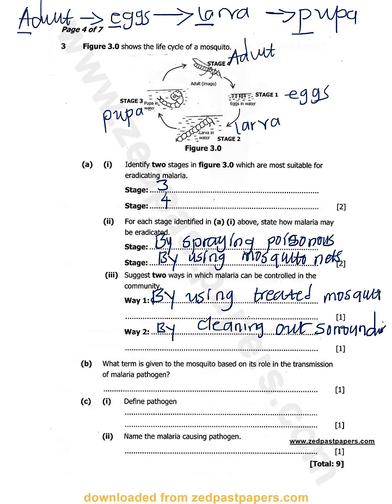You can also say by spraying in stagnant water, and you make sure that you remove the stagnant water from where you live or stay. Then also by using mosquito repellent. These are ways in which we can control malaria. For us to control malaria, we just have to control the mosquito. Why? A mosquito is a vector for malaria.